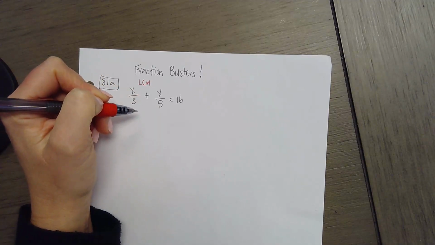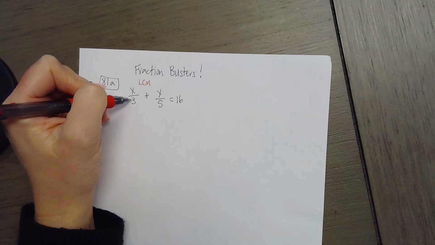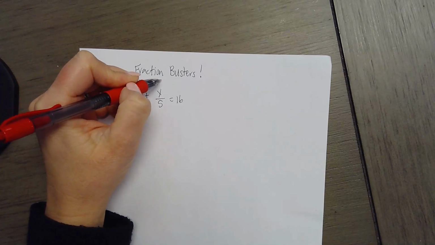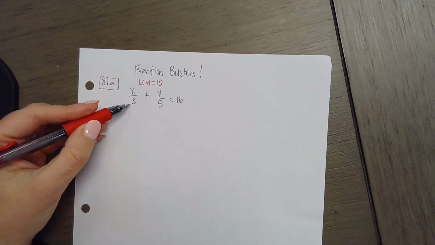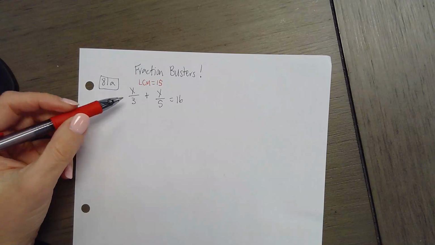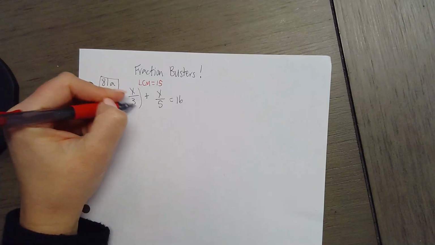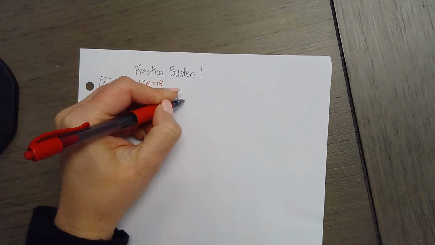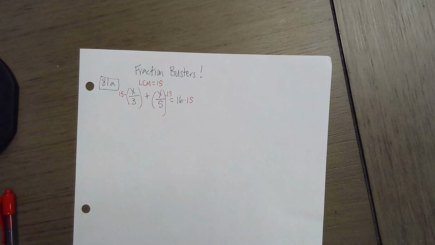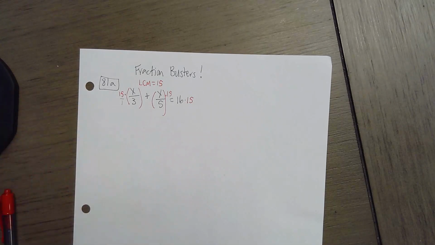So since I'm looking at 3 and 5, my least common multiple of 3 and 5 would be 15. You can use another multiple of 3 and 5, like 30 or 45, but you have to use something that 3 and 5 both go into, and if you use the least one, then your numbers won't get very big. So what I'm going to do is multiply every term by 15, and I'm multiplying it by 15 over 1, not 15 over 15. So it would be like this if you wanted to write it out as a fraction.